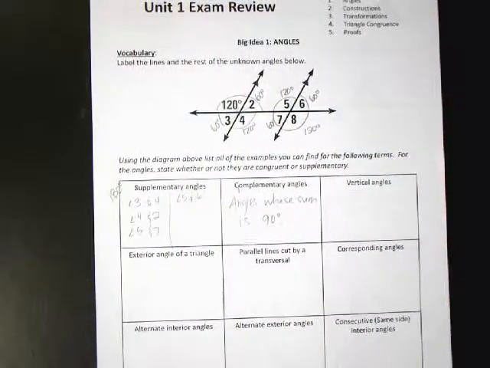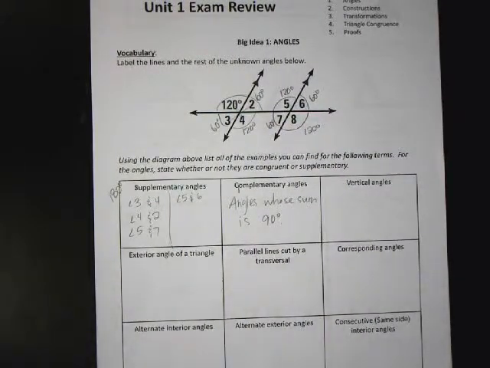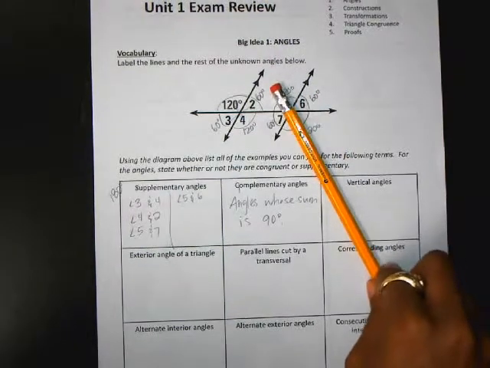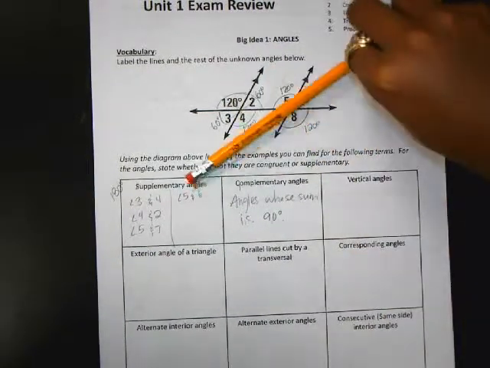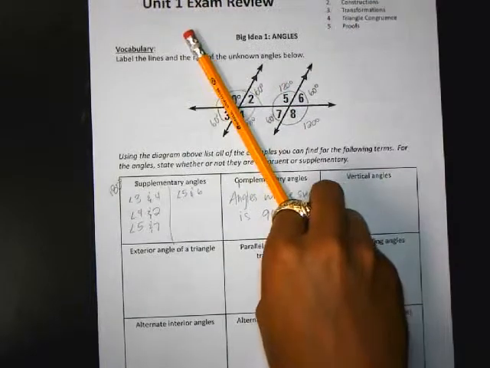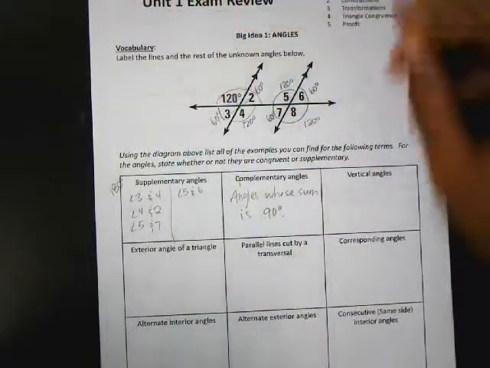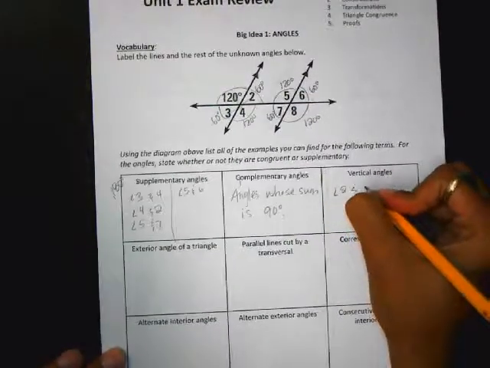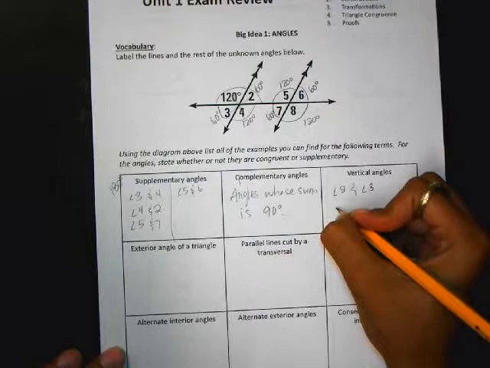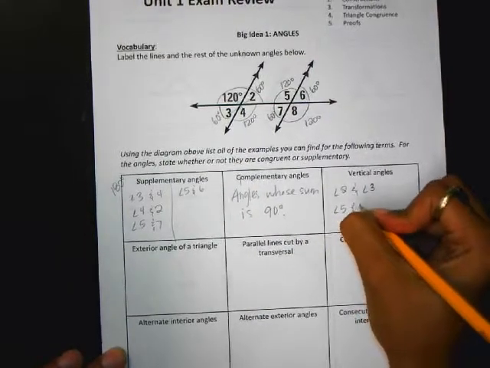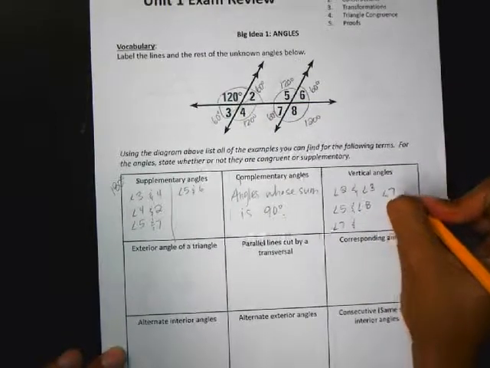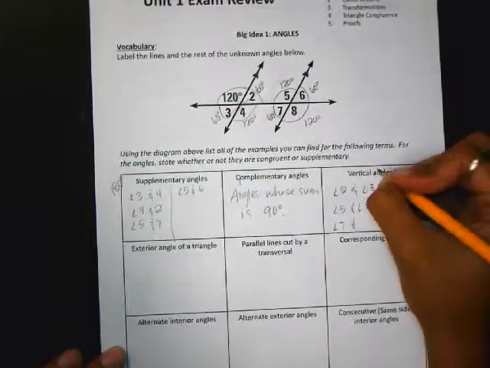Next we have to list vertical angles. And vertical angles, like I said, are angles that are directly across from each other. So an angle that you can connect, put your pencil on. So these are vertical, these are vertical, these are vertical, and these are vertical. I'm going to list the vertical angles, angle 2 and angle 3, angle 5 and angle 8, angle 7 and angle 6. Okay? And vertical angles are congruent to one another.